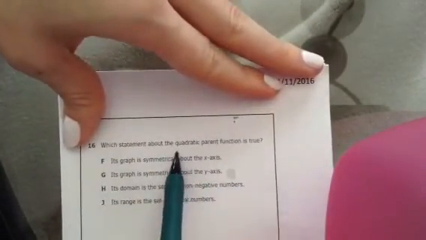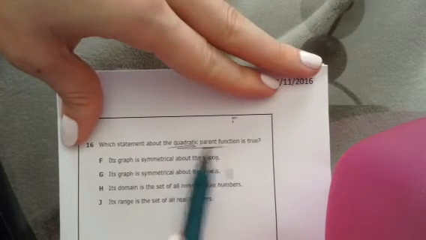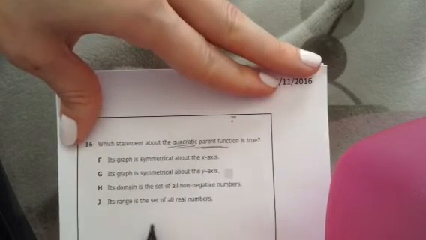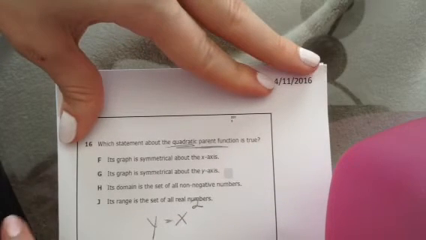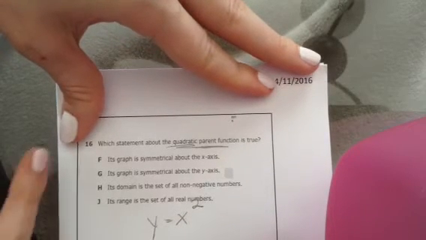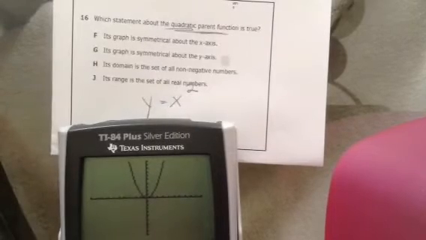Number 16. Which statement about the quadratic parent function is true? So we're thinking quadratic parent function. That is y equals x squared. So something that you could do, just so that you have a visual, is go ahead and graph it so you can think about things as you're reading them.